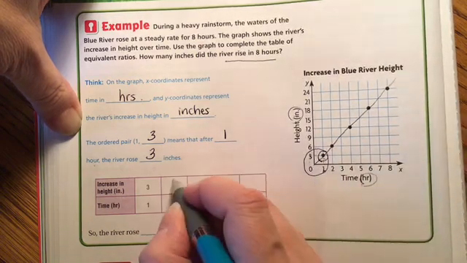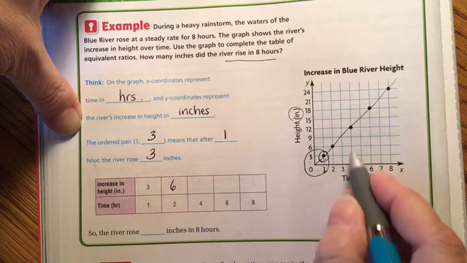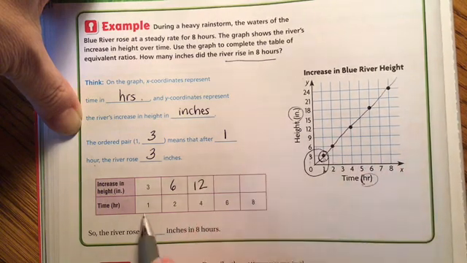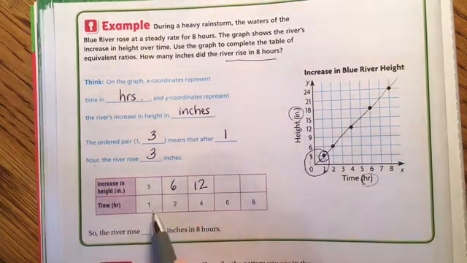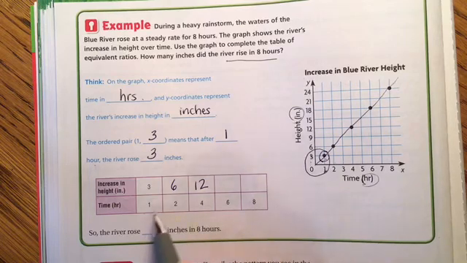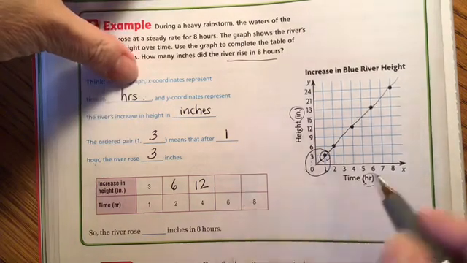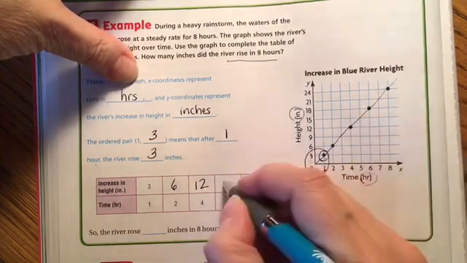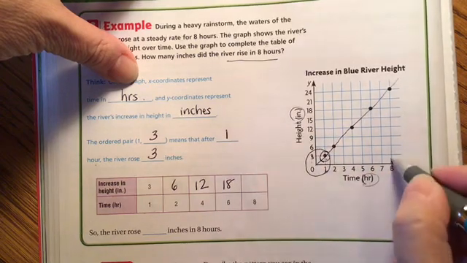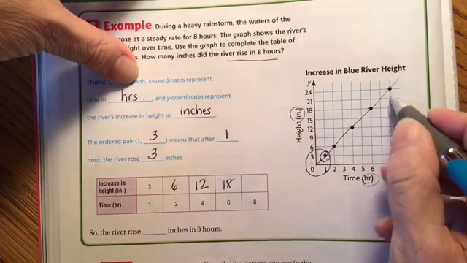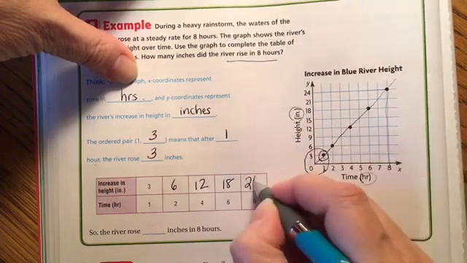So 2 goes with 6, 4 goes with 12. Notice they didn't go 1, 2, 4, 6, 8, so they kind of changed how they're skip counting. Be really careful of that. They might not always come across evenly. 6 goes with 18. And my 8, if I come up and read it off my graph, 24.